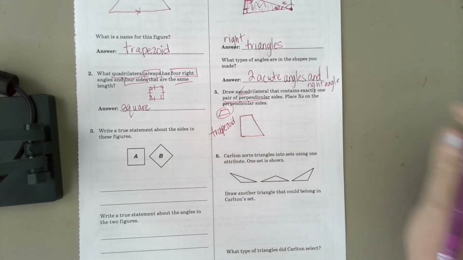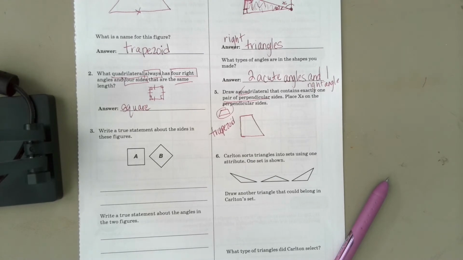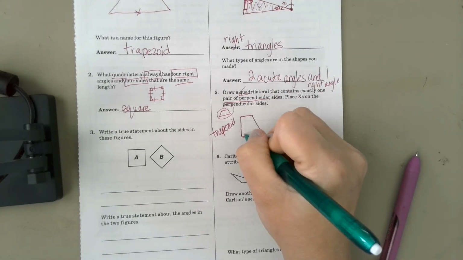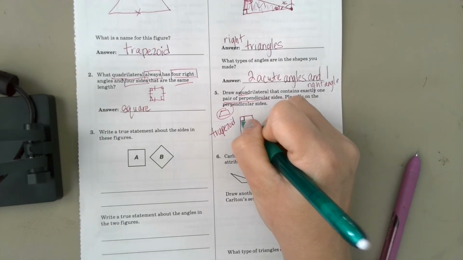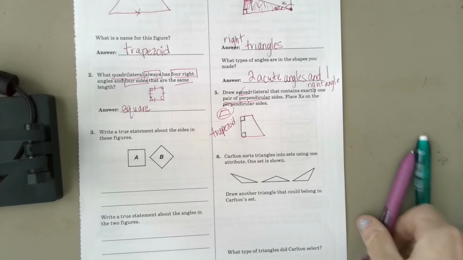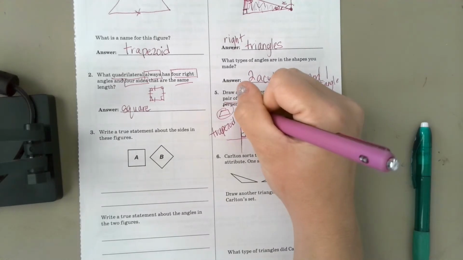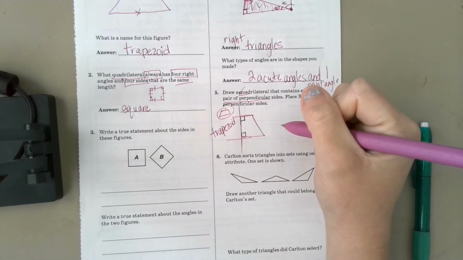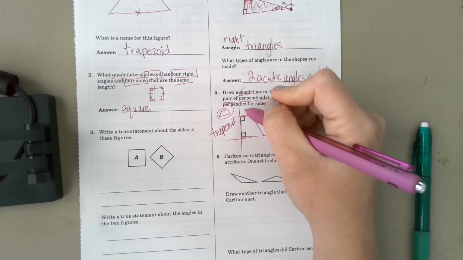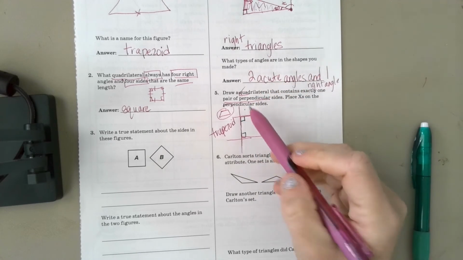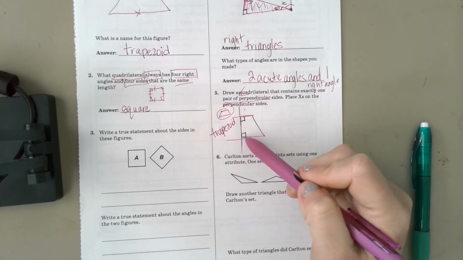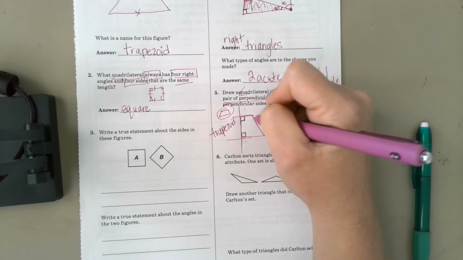However, we're really looking for a pair of perpendicular sides. Okay, let's talk about that. I clearly see right here that we have a right angle formed, and right here we have a right angle formed. If we have right angles, then we more than likely have perpendicular sides. Oh, we sure do. There's perpendicular lines, and there's perpendicular lines. What about this?